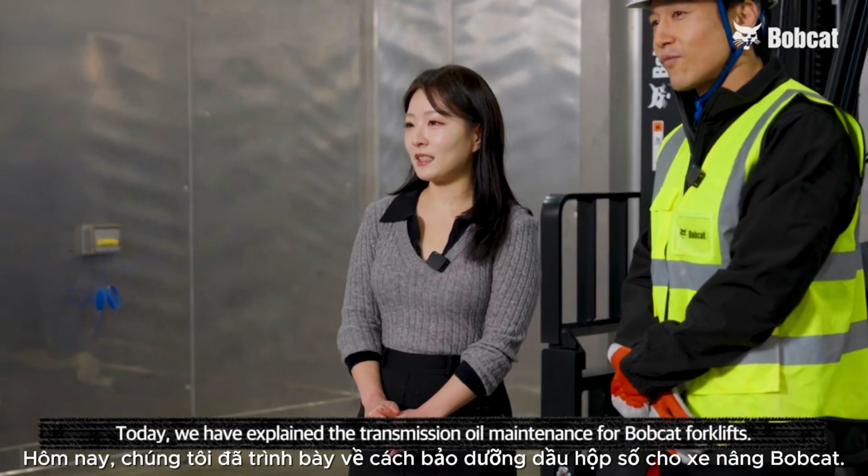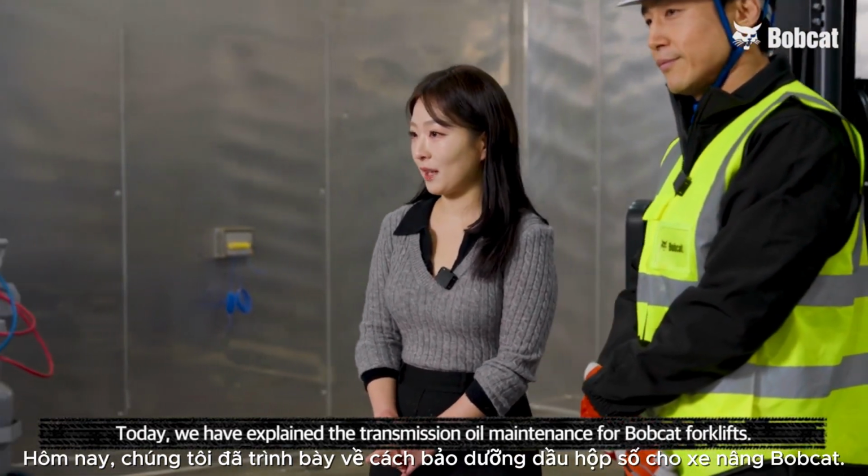Today, we have explained transmission oil maintenance for Bobcat forklift.